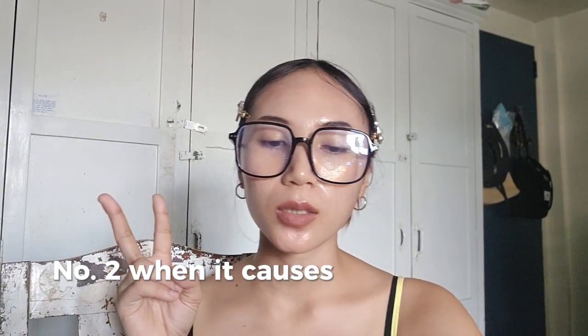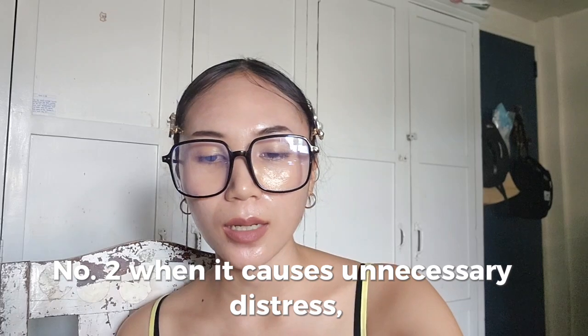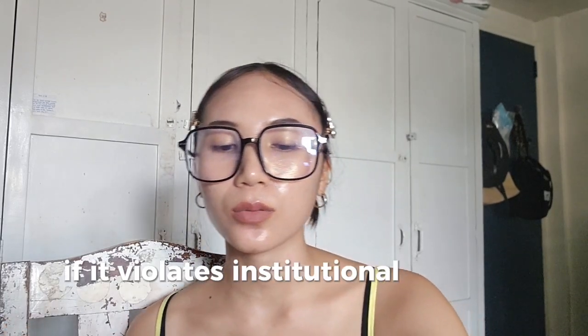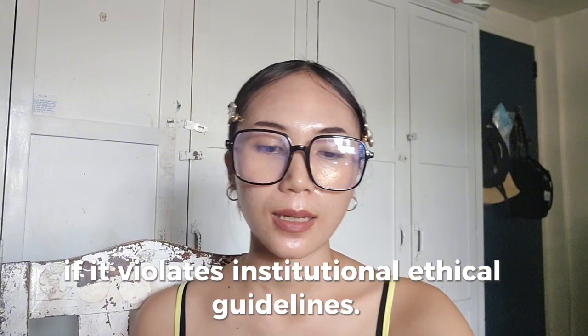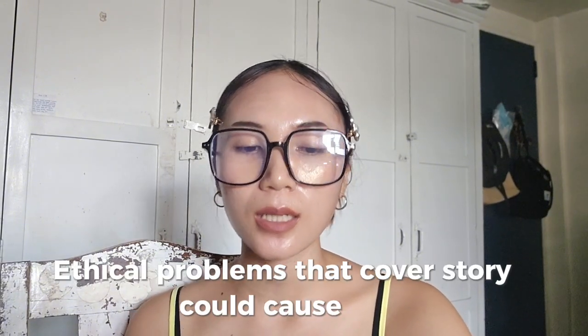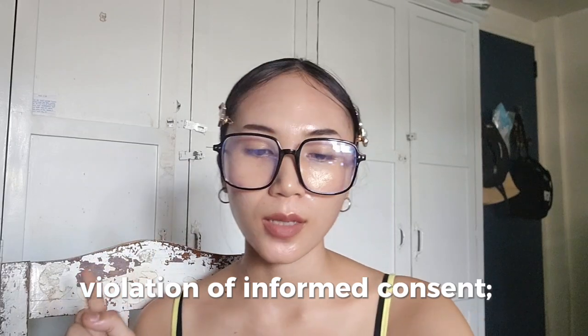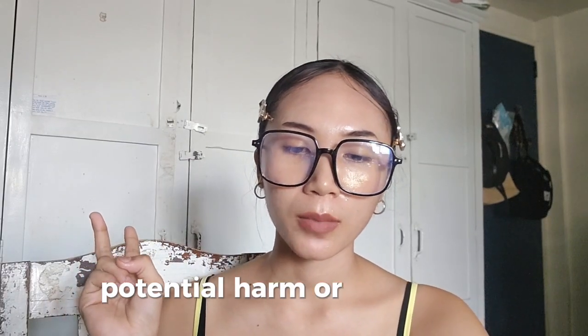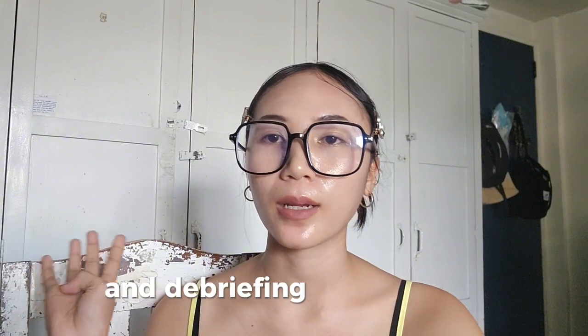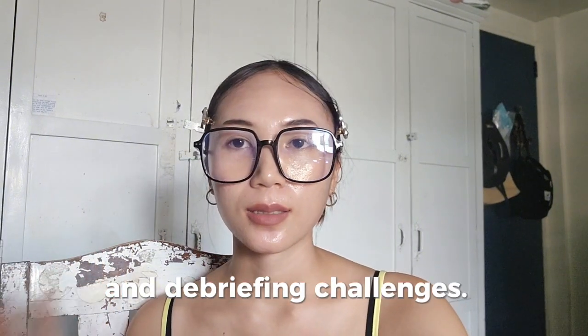And number 2, when it causes unnecessary distress, confusion, or harm. And number 3, if it violates institutional ethical guidelines. So ethical problems that a cover story could cause are violation of informed consent, potential harm or mistrust, risk to researcher credibility, and debriefing challenges.